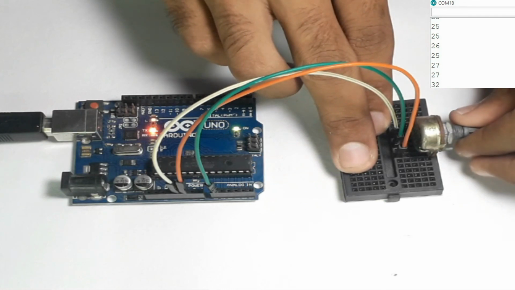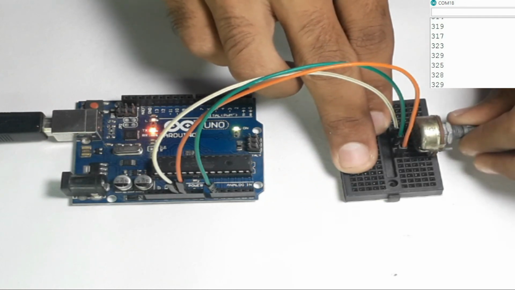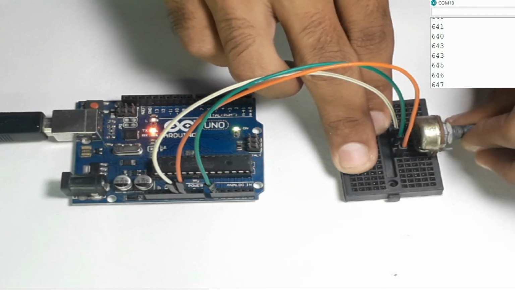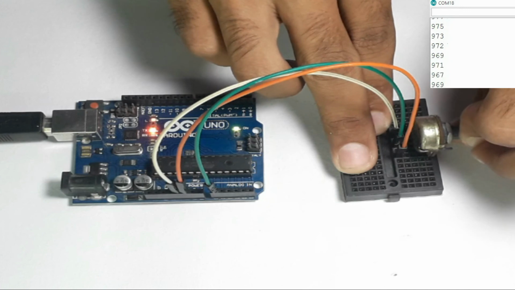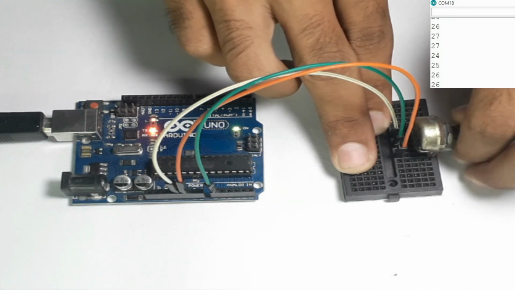Here we can see whenever I rotate the potentiometer clockwise, the value in the serial monitor goes high, and whenever I rotate the potentiometer counterclockwise, the value in the serial monitor goes low, as per our programming.